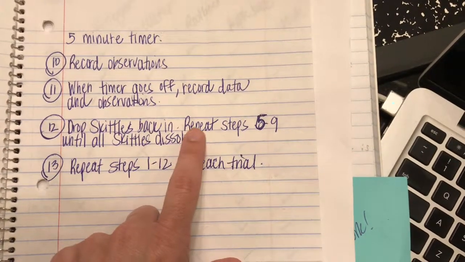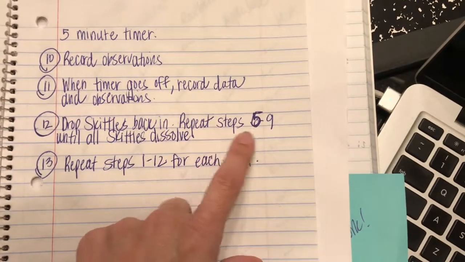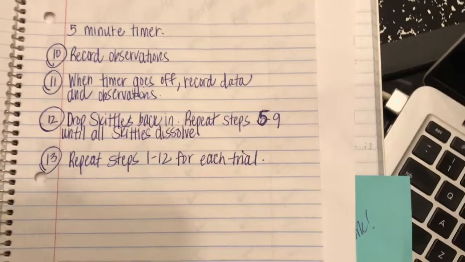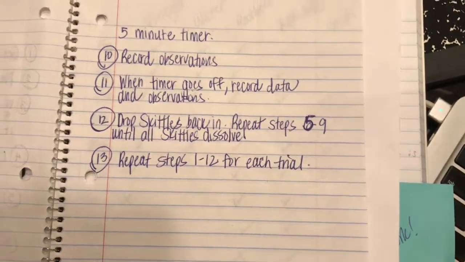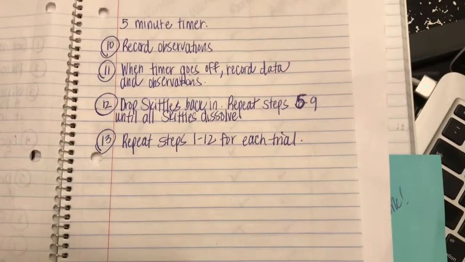And then from this point, just go ahead and keep repeating steps 5 through 9, which remember, mine are numbered. So we're going to wait to maybe put those numbers down. And we're going to do this process until all the Skittles dissolve.